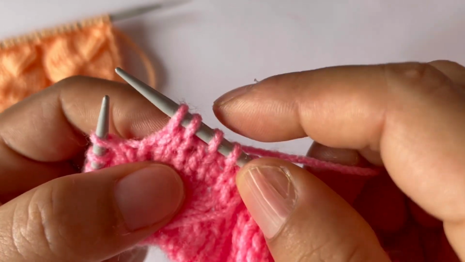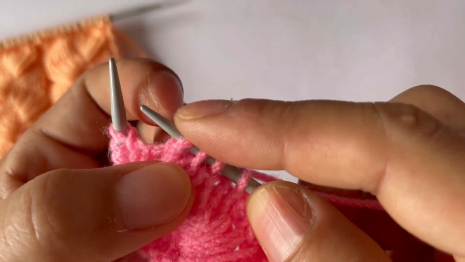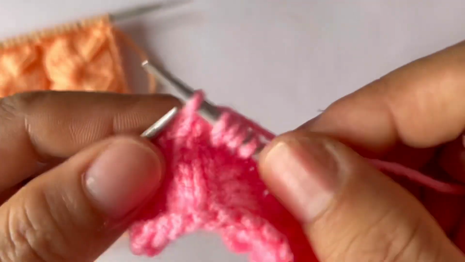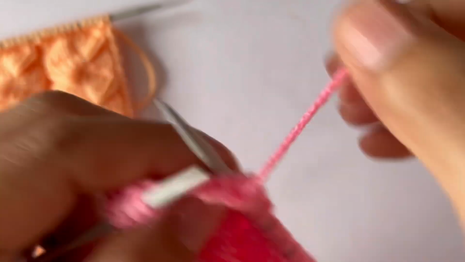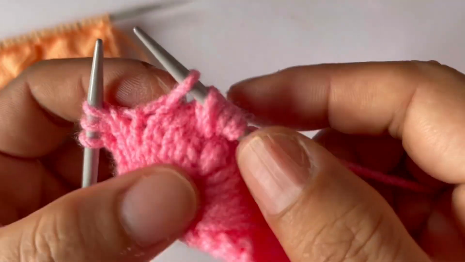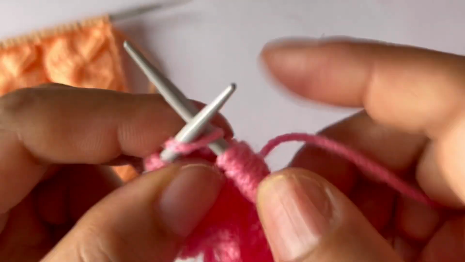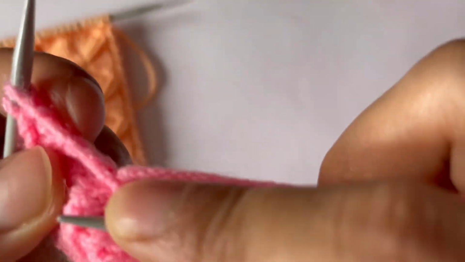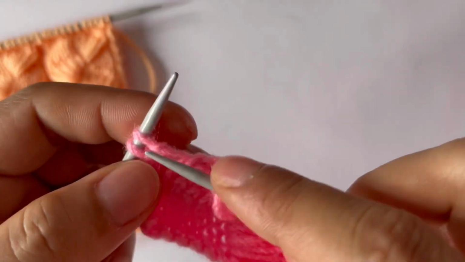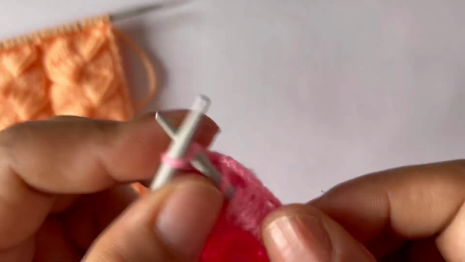And draw loop, knit 1, draw loop from the first hole, second hole. Knit 1, draw loop from the third hole. Knit 1, draw loop from the fourth hole. Knit 1, draw loop from the fifth hole and then purl 1. Edge stitch, knit 1.